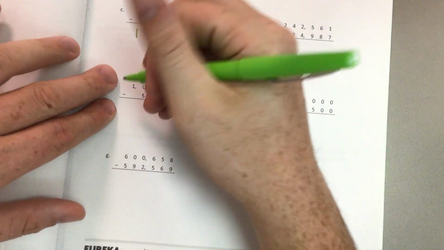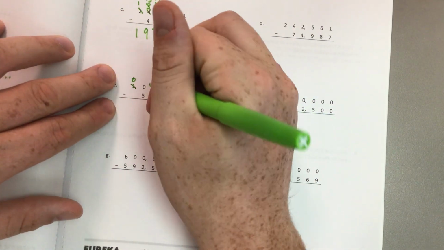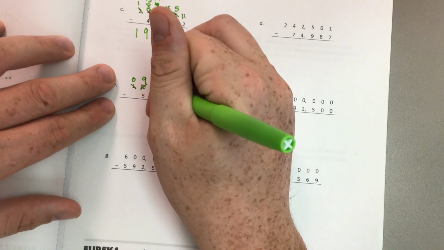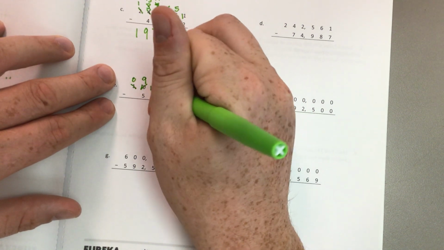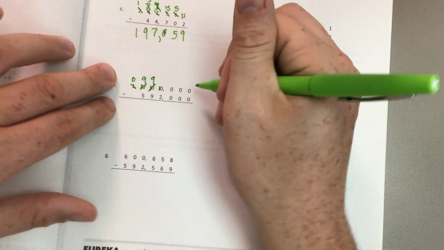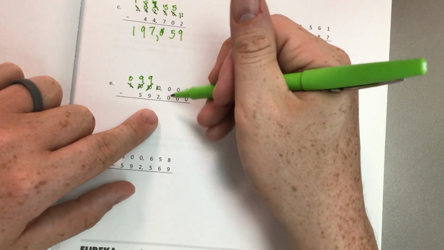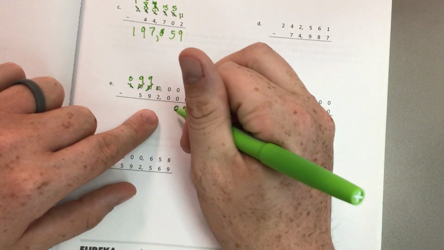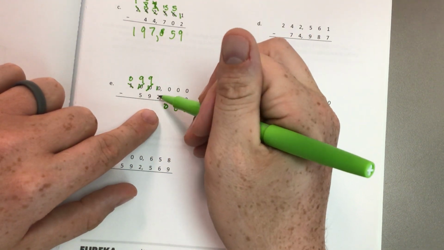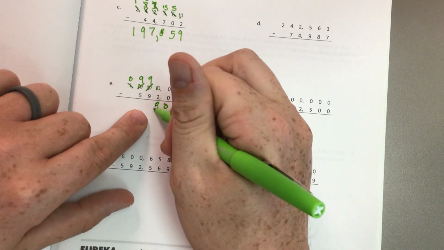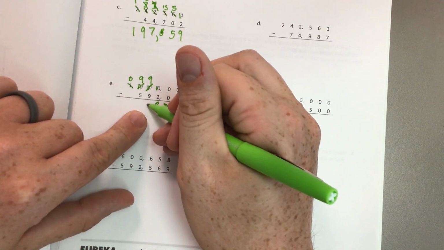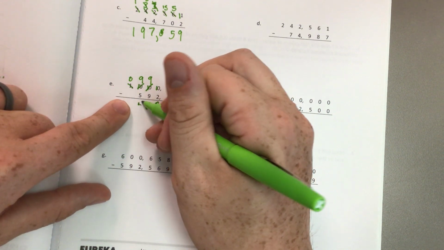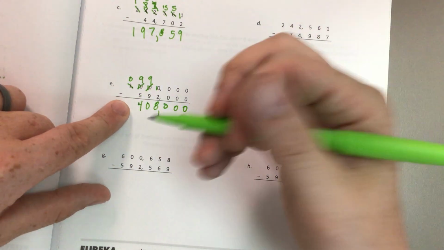So I know I'm going to need to borrow from this 1, which makes it 0. This becomes 10, but I'm going to need to borrow, making this a 9, which makes this a 10, but I'm going to need to borrow for this place value, making it a 9, making this a 10. I don't need to borrow for this place value, or this place value, because they are all zeros. 0 minus 0 minus 0. So 10 minus 2 is going to be 8. 9 minus 9 is going to be 0. 9 minus 5 is going to be 4, and 0 minus nothing is 0, and I don't have to place it there.